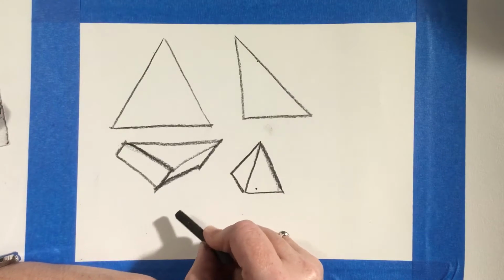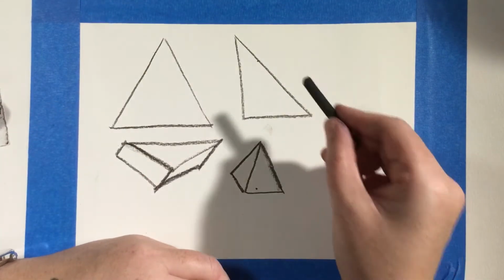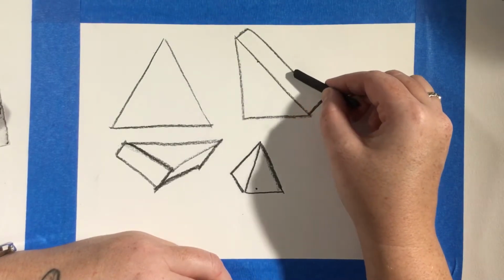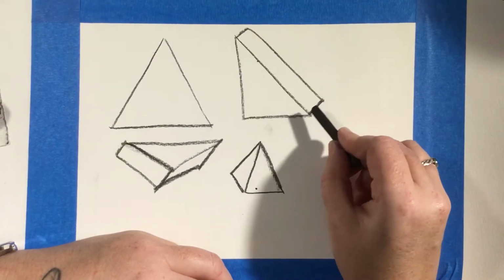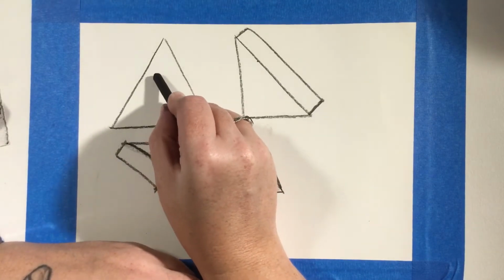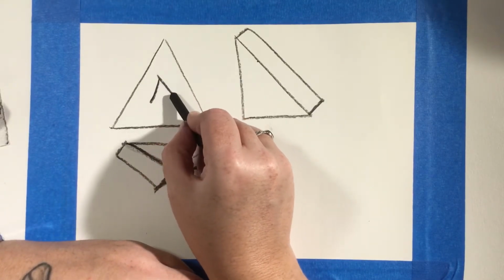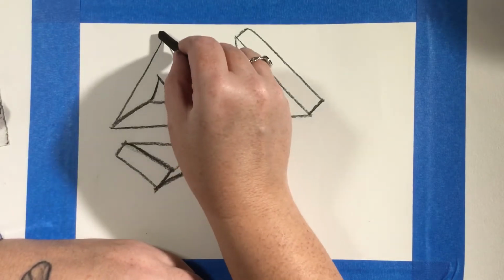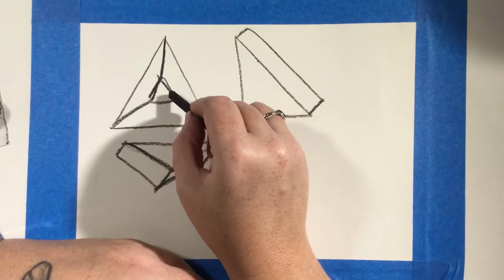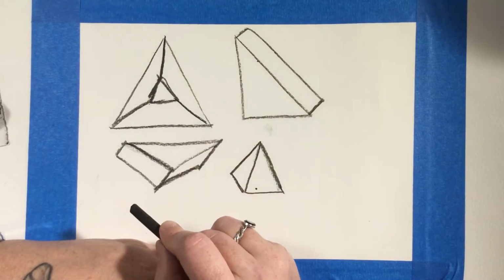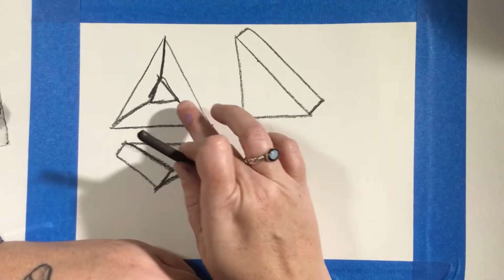So these triangular shapes, depending on how we're looking at them in space, they would start to develop different planes. Let's see, I'm going to pretend I can see through this triangle. Triangular, just a transparent triangle shape, we can see through it.